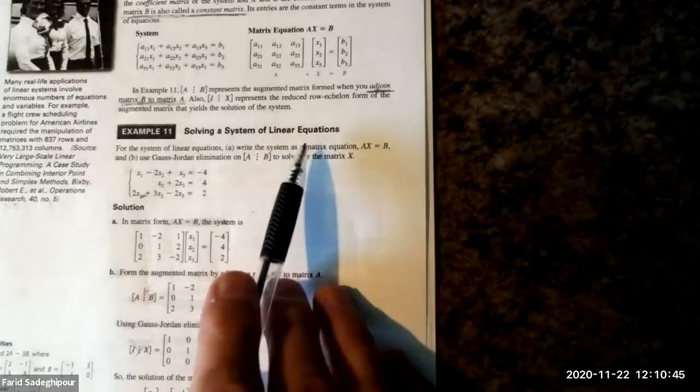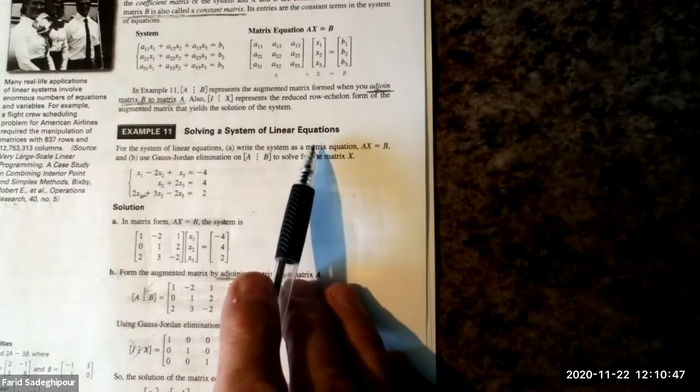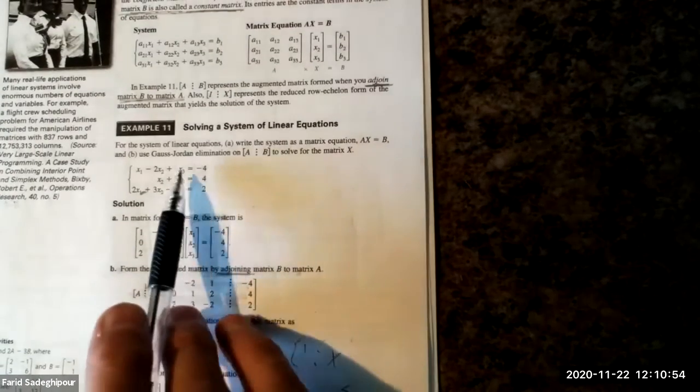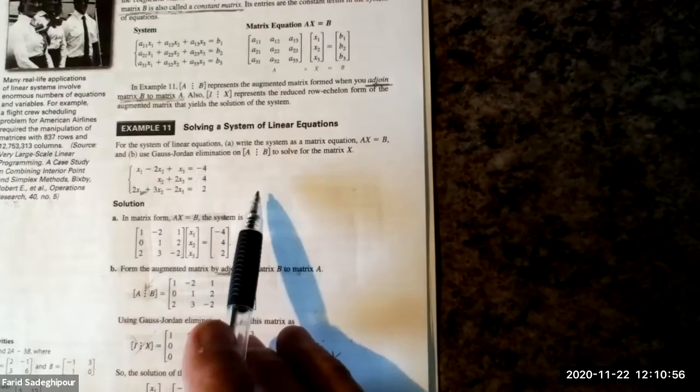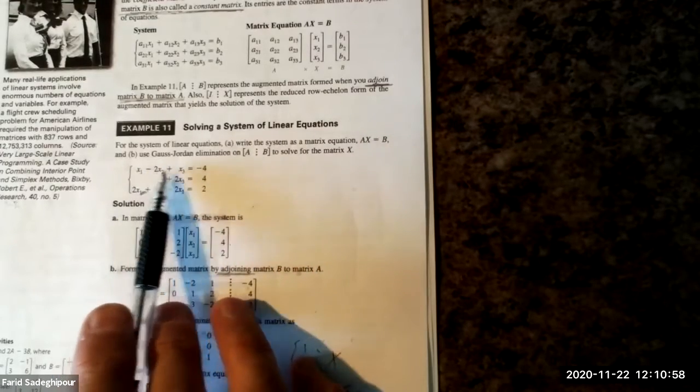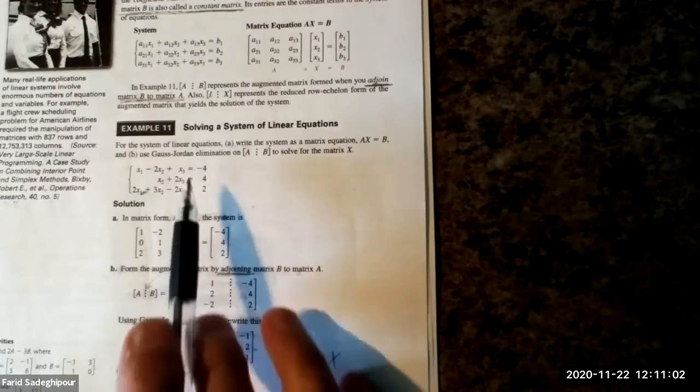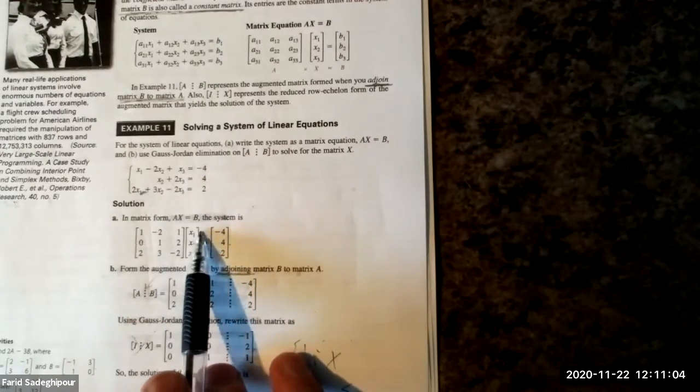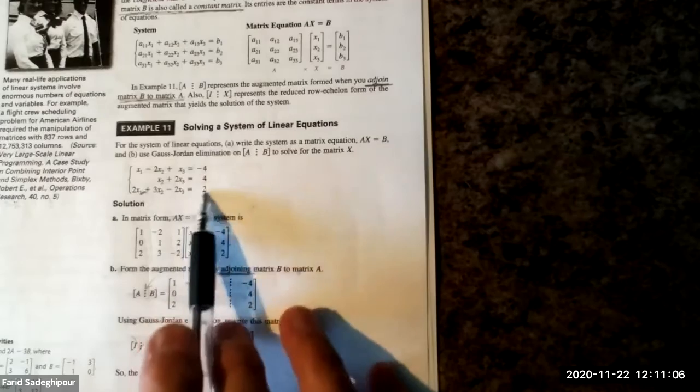I want to show you how to solve linear equations using Gauss-Jordan elimination. When you have, like here, 3 equations and 3 variables, first you list all your coefficients here. And then since you're dealing with 3 variables, x1, x2, x3, you write that. And what you have on the other side, you write.